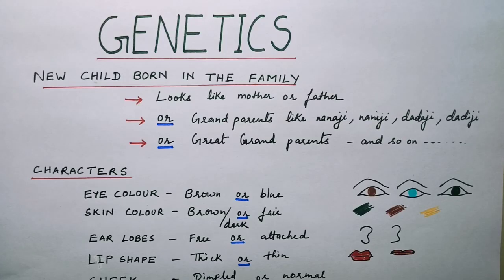Hello everyone. Our topic for today is genetics and we will be discussing some basic fundamentals of genetics.